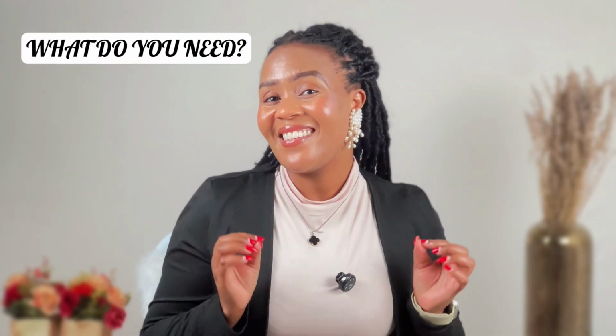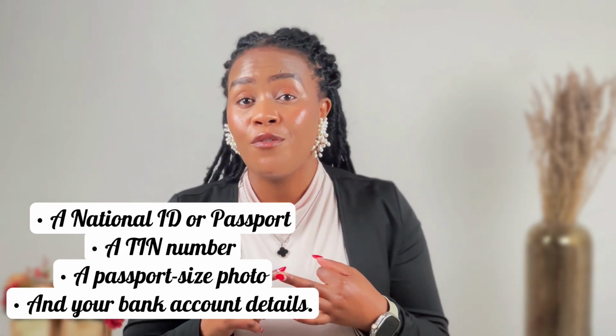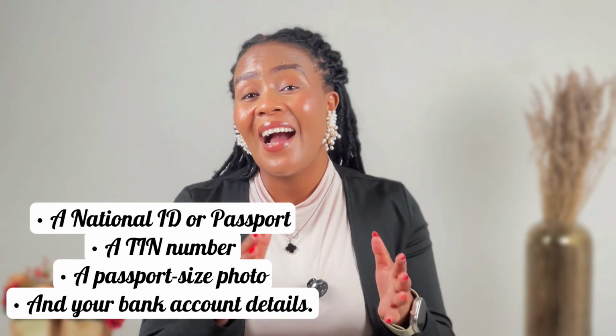Before you begin, these are a few things you will need to open a CSD account. The most important is a Ugandan commercial bank account, because your CSD account is linked to it. You will also generally need your national ID or passport copy, a TIN number, a passport-sized photo, and your bank account details. If you're applying from abroad or as a foreign investor, your bank may ask for a few additional documents. So it's always best to confirm with your bank directly.